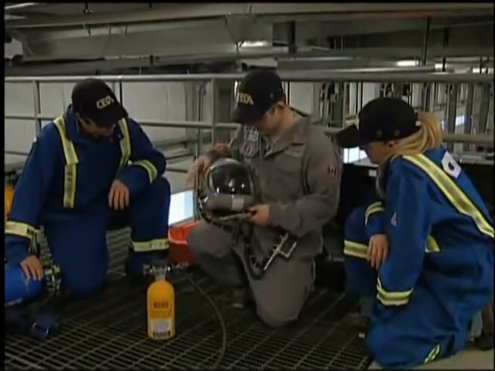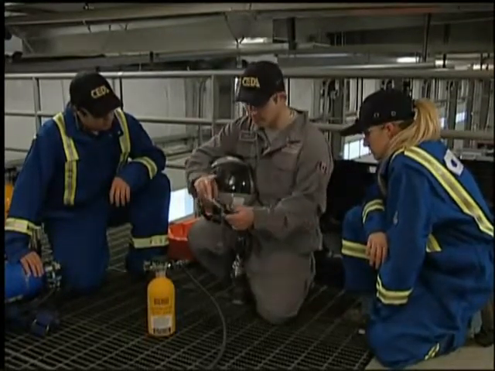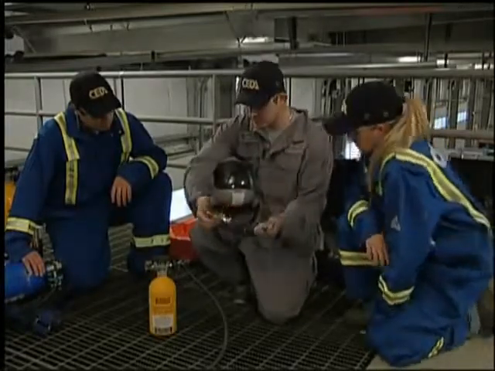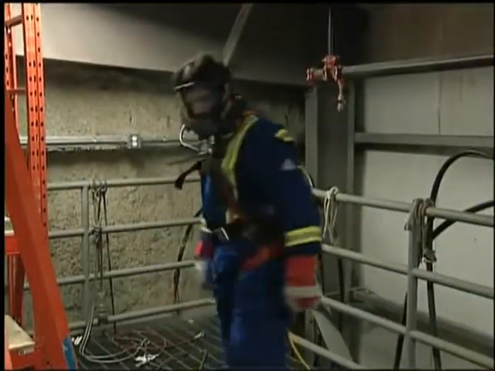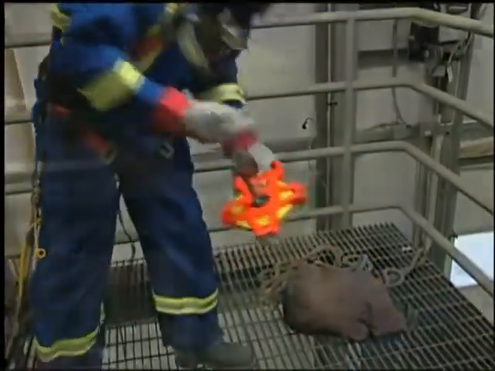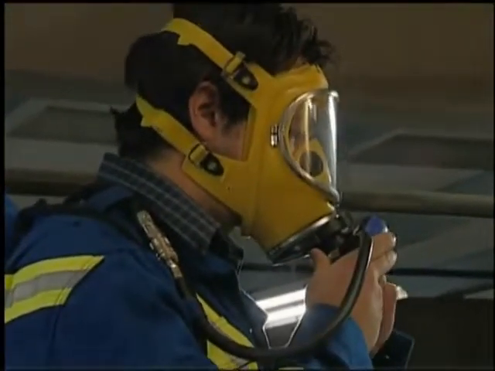SABAs require specialized training. You must know emergency procedures. Seek help if you don't know how to use the respirator. Remember, breathing is life. With a supplied air breathing apparatus or a self-contained breathing apparatus, you may only have one chance to get it wrong.